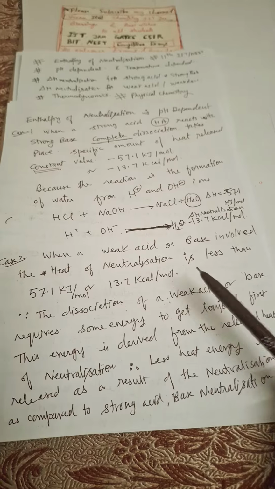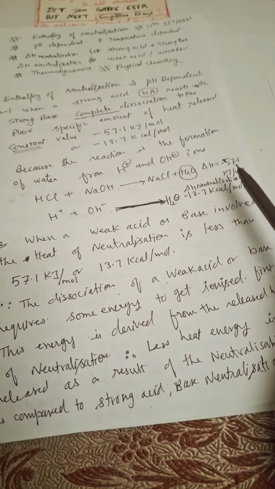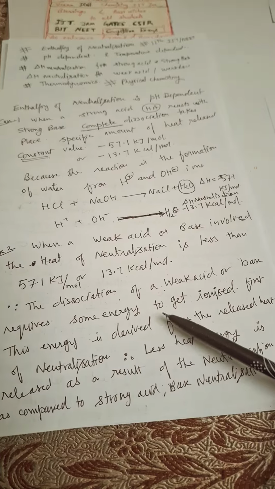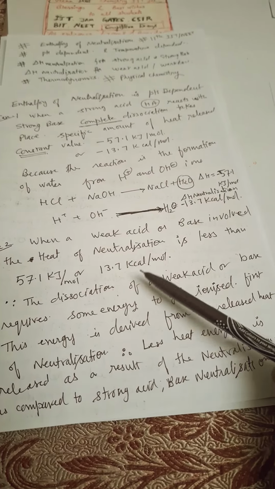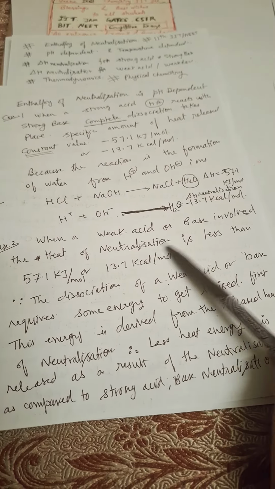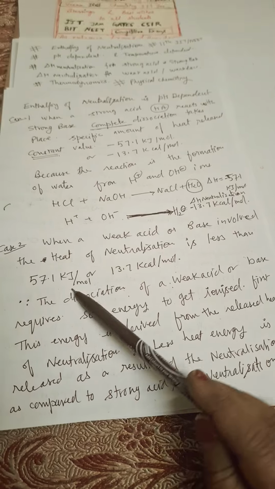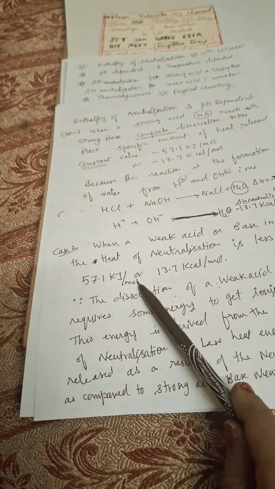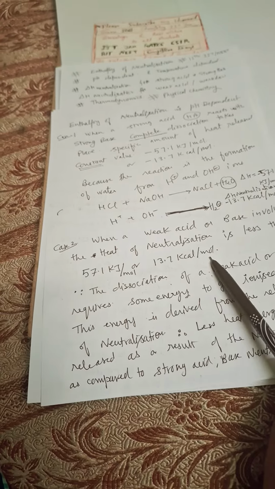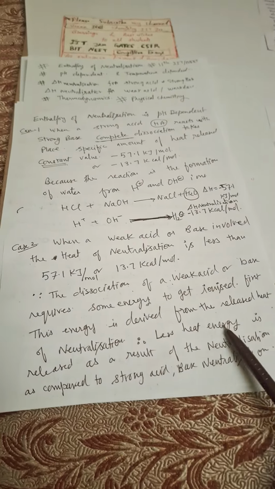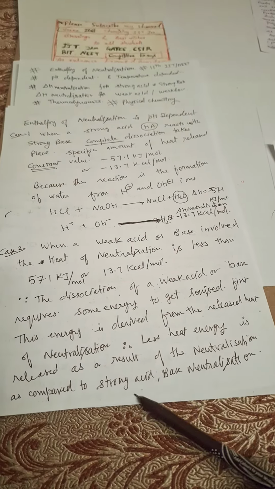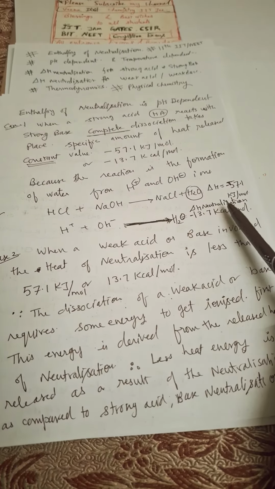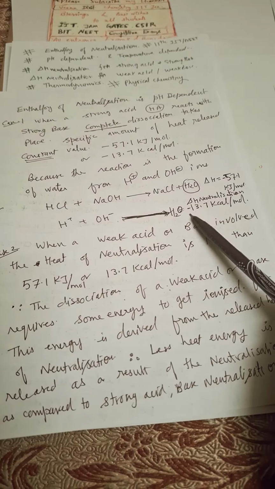Okay, because the amount of energy released is 57 kilojoule per mole, I am saying so. But a part of this will be used in the ionization of it, so it will become lesser. So instead of 57.1 kilojoule or 13.7 kilocalorie, it will be a lesser value than what we get from the strong acid and strong base. Okay, strong acid, strong base, always 57 and 13, or minus 13.